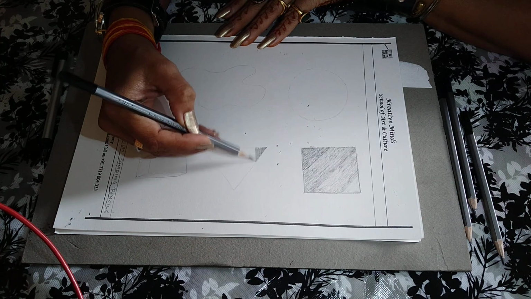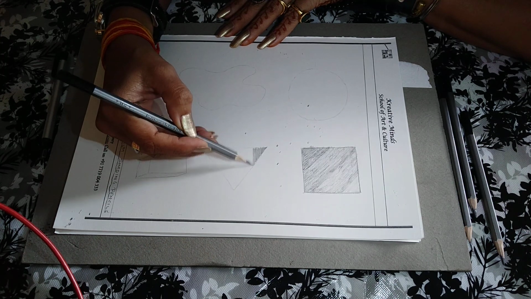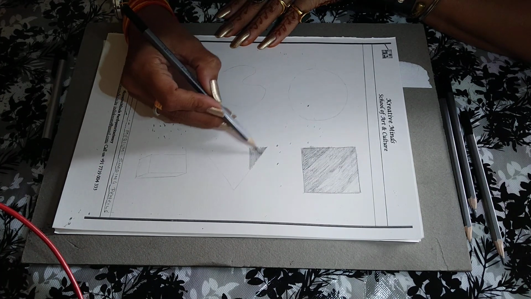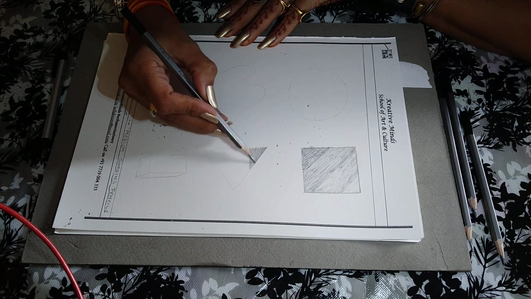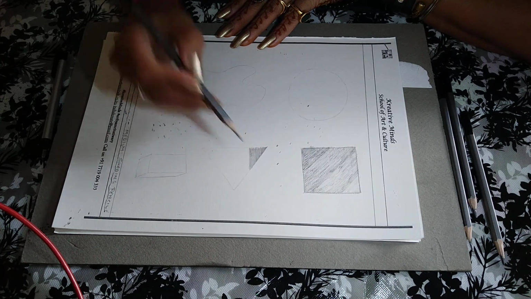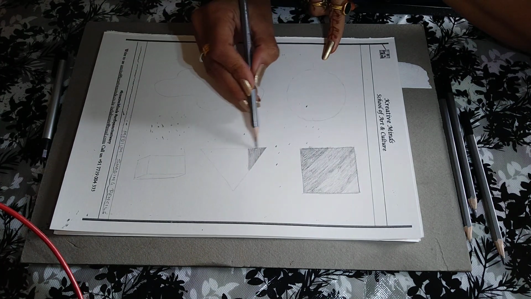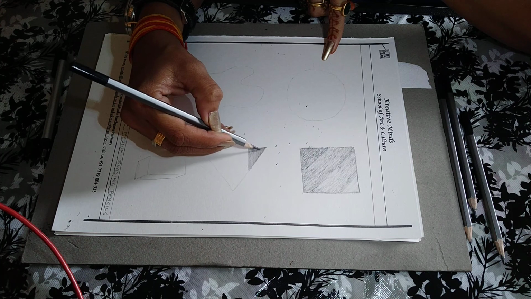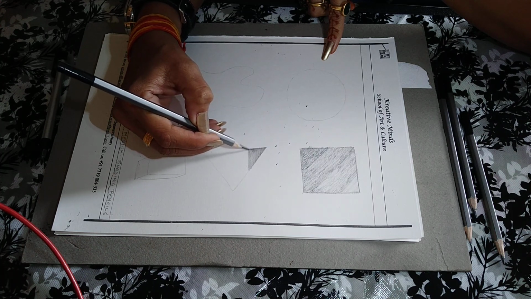Here I'm shading vertically, going up and down, just moving my pencil from edge to edge. And this time I will at the same time go on filling the gaps between the outline and my shading, but not like an outline, but like a shading, and then again just blend this part so that it's not seen separately like an outline.